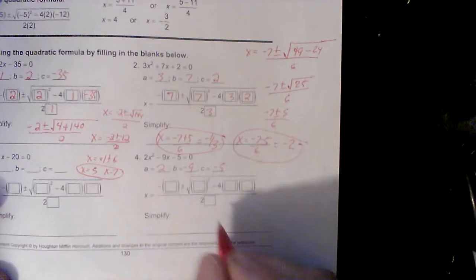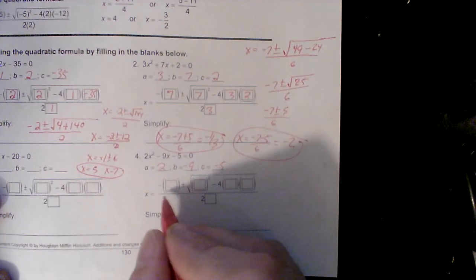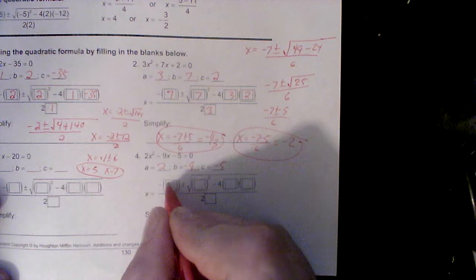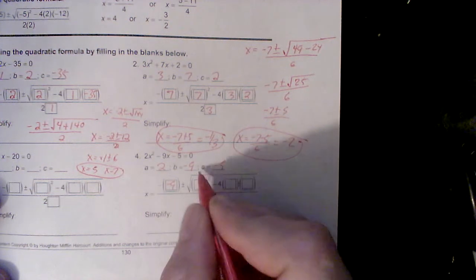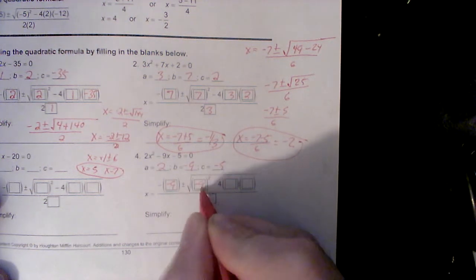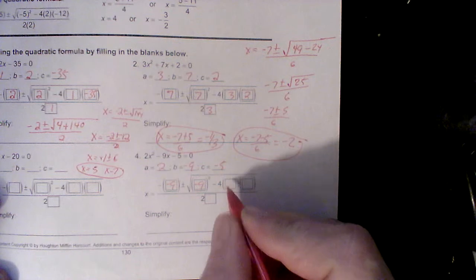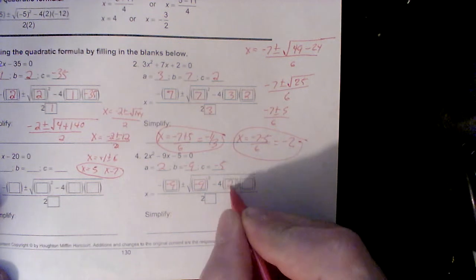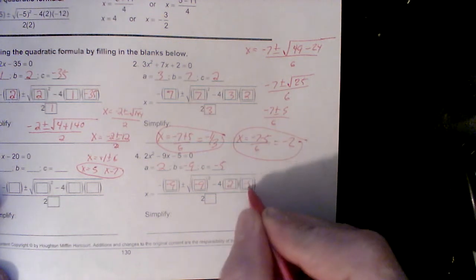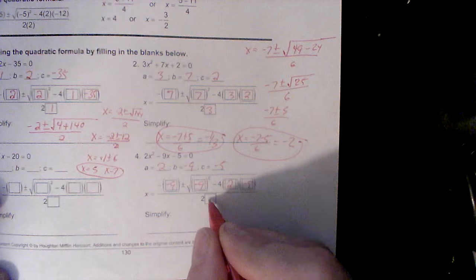Alright. Now, x is equal to negative b, which is negative 9, plus or minus the square root of negative 9 squared, because that's what b is, minus 4 times 2 times negative 5. There's my c, all over 2 times 2.